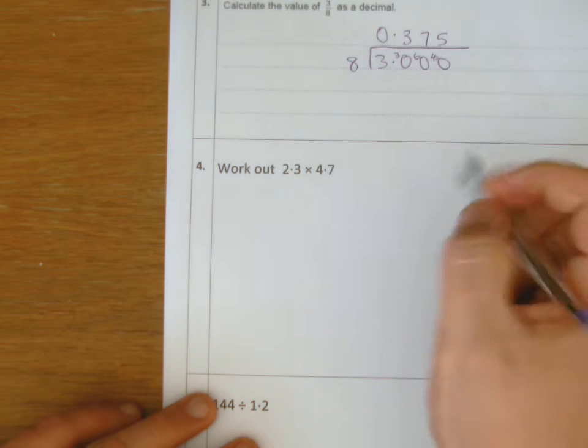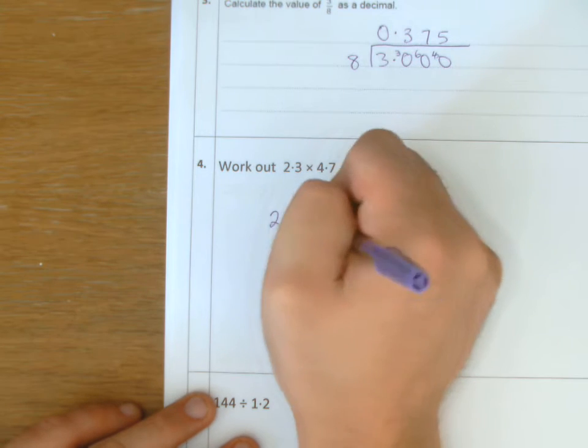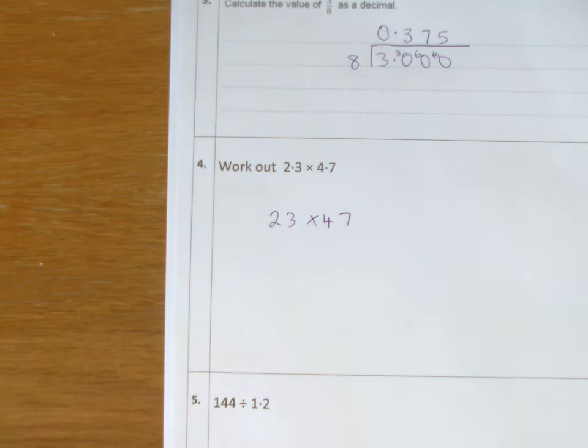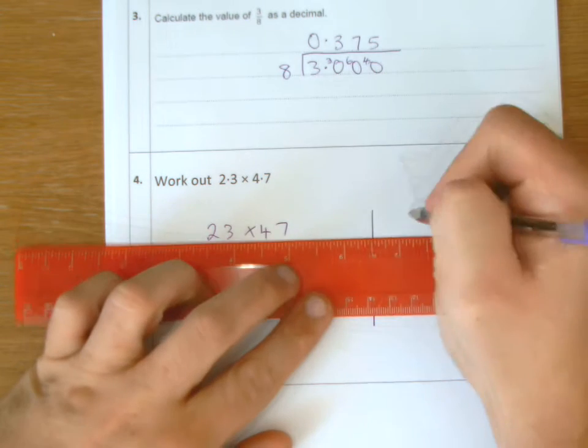Right, now when it comes to multiplying again, I would just ignore the decimal points, and just work out 23 times 47. Okay, now there's lots of ways you can multiply 23 and 47. You use the approach that works for you. I might just do the box method here.